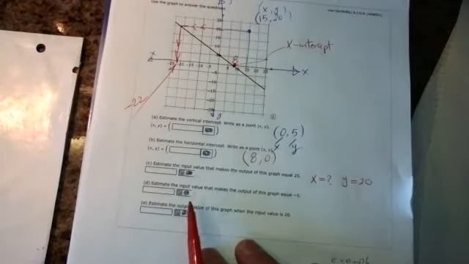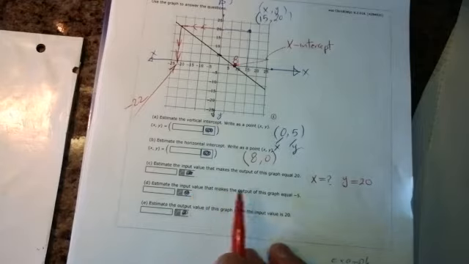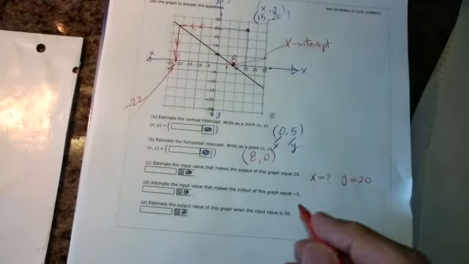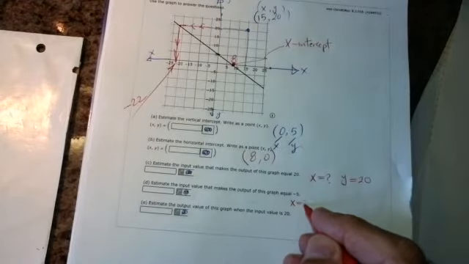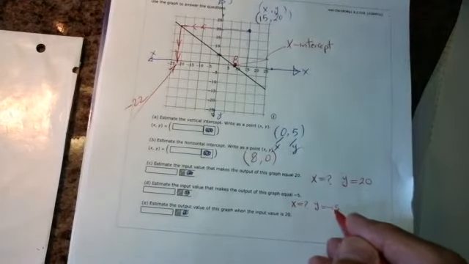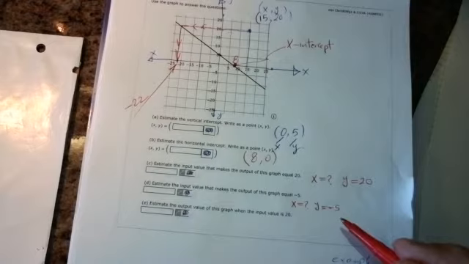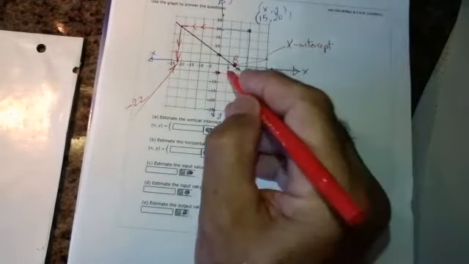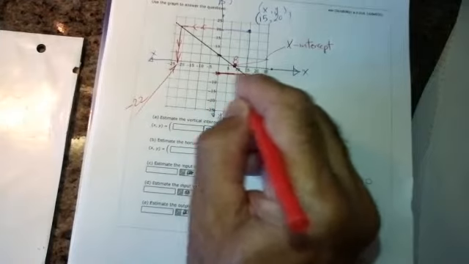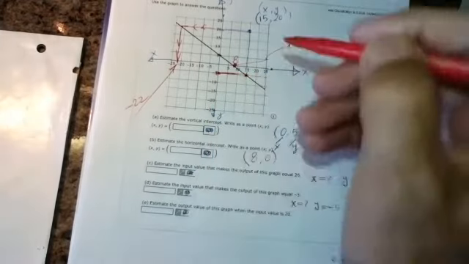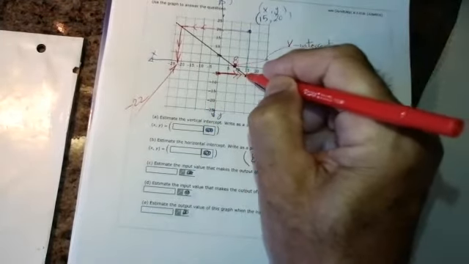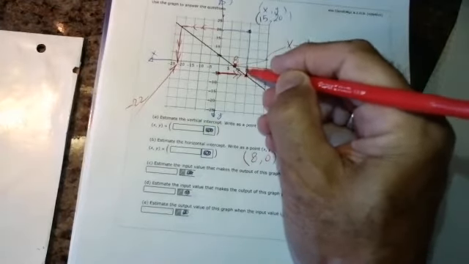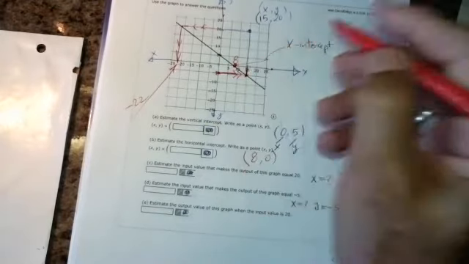D, estimate the input. Find the x if the output is -5. What is the x value when y is -5? Where y equals -5 is right here. So you draw the line to hit the graph at this point. What is the x value for this? From here to here is 15.